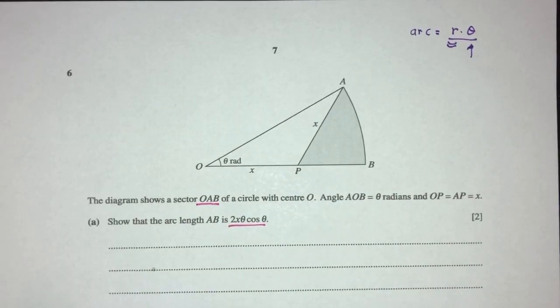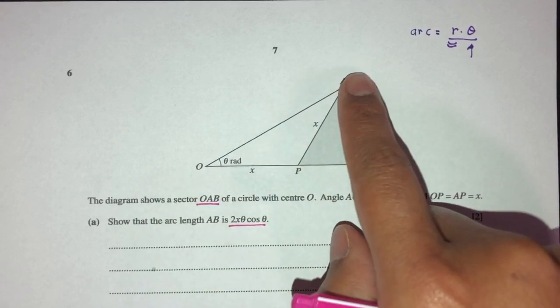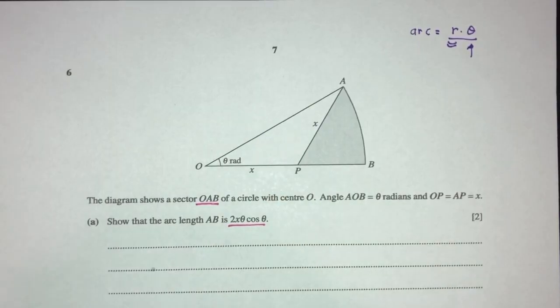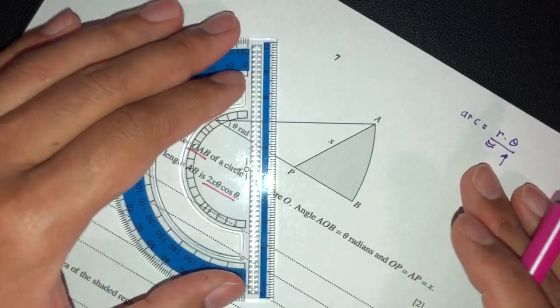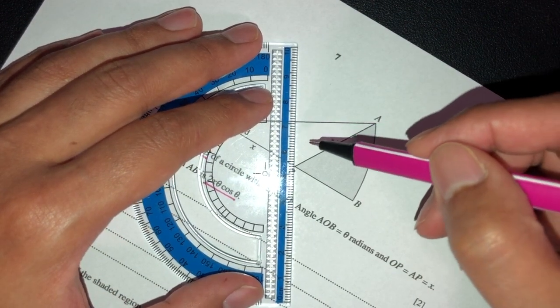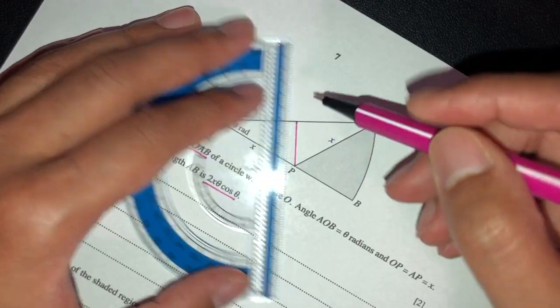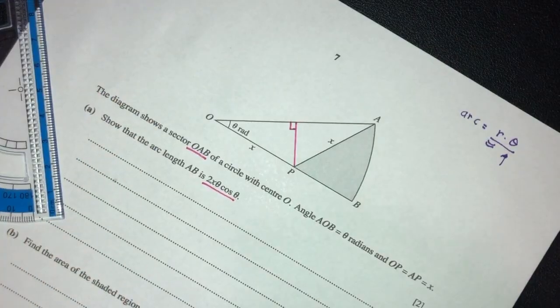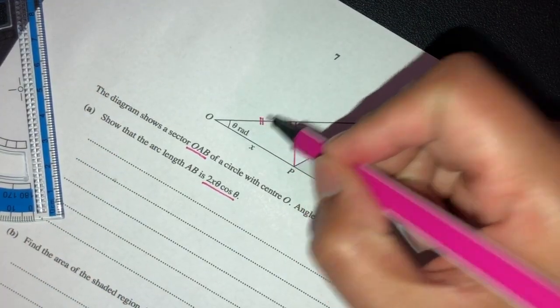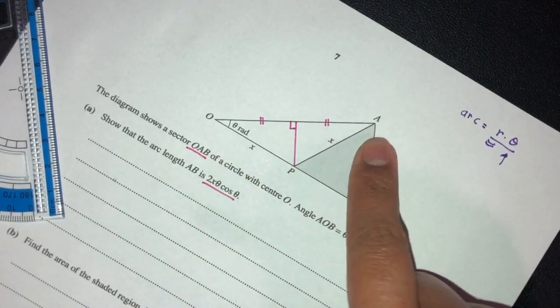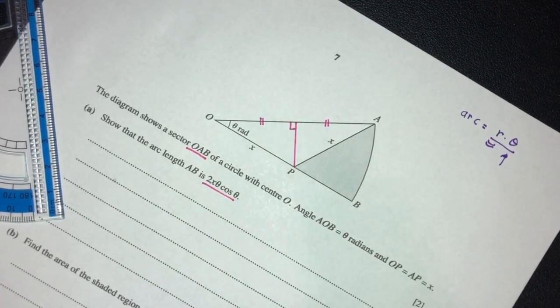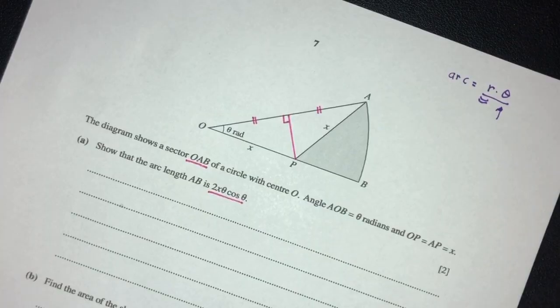Now how can we find this? There are a few ways. It's up to you to choose your preferred method. For me, I can see here we have an isosceles triangle, X, X. And what I can do here is, if I were to draw a vertical line from P down to this line over here, this has to be 90. Again, how do I know this is 90 and these two are the same? Because these two are the same, and if you draw a vertical line, you will be cutting line OA into exactly 2 pieces at right angle. Okay, cool.